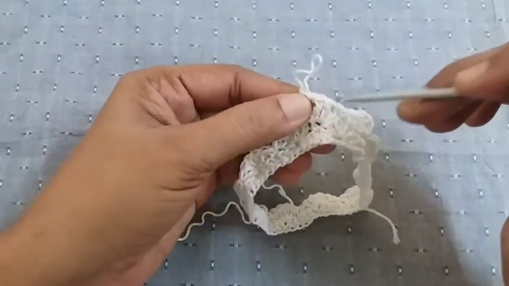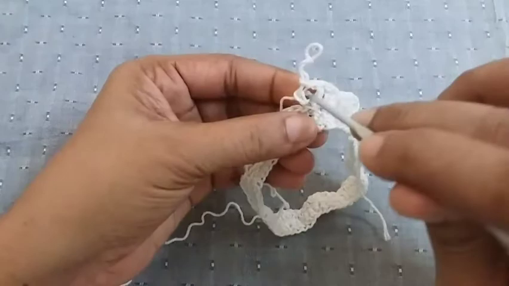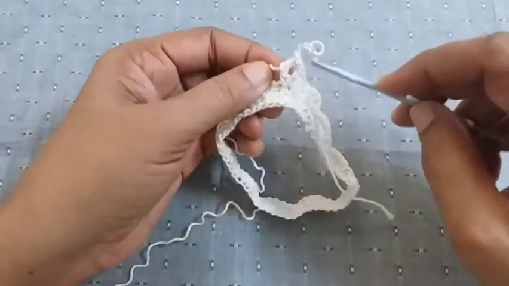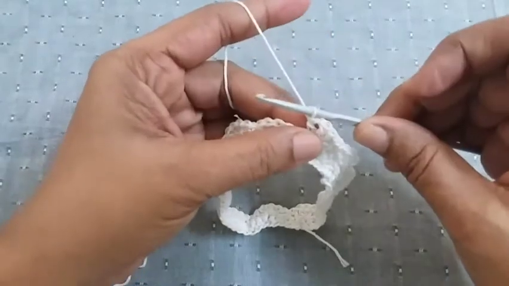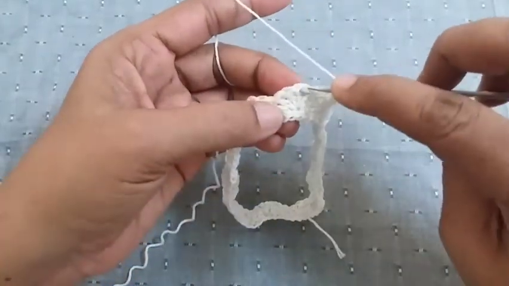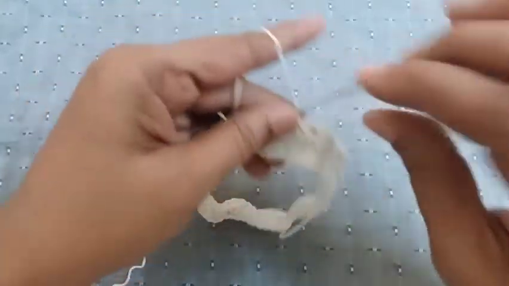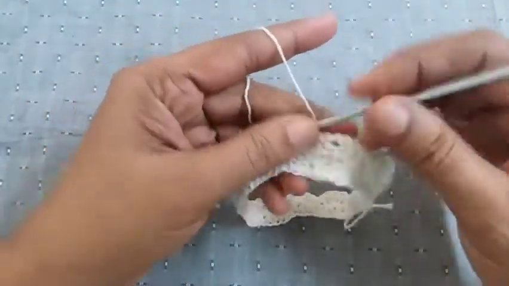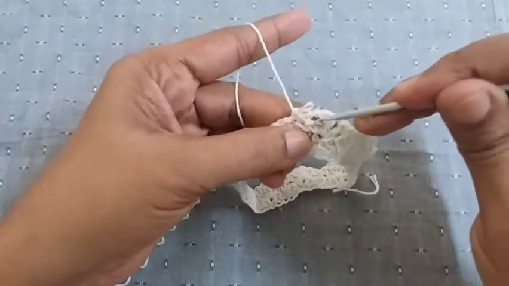See, we have 2 V stitches here, 1 and 2, and now no chain 1, we are going to make a single crochet into the center point of the shell. So we have made an increase there. See, 1 and 2.